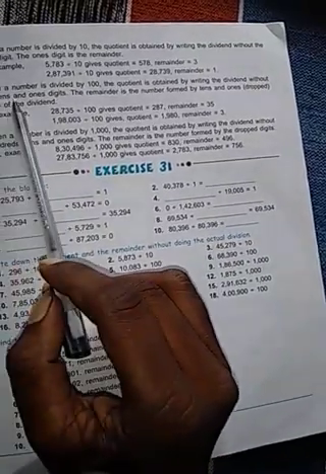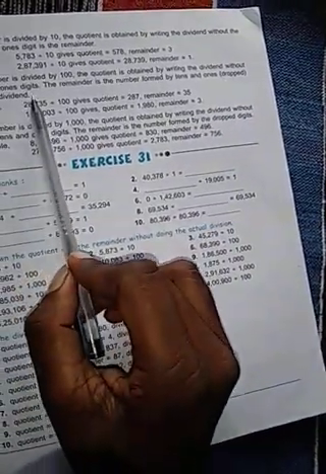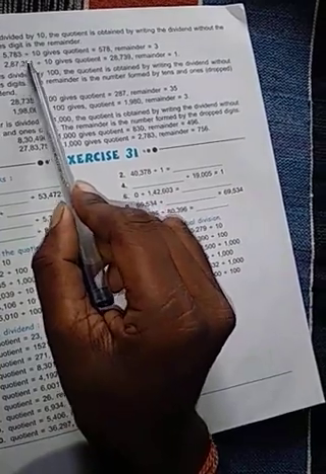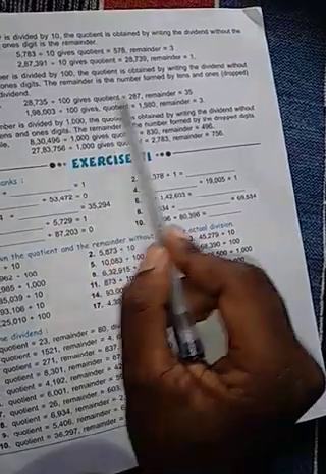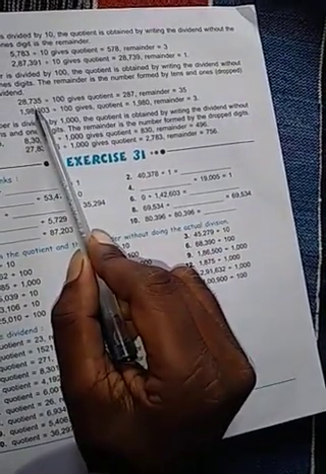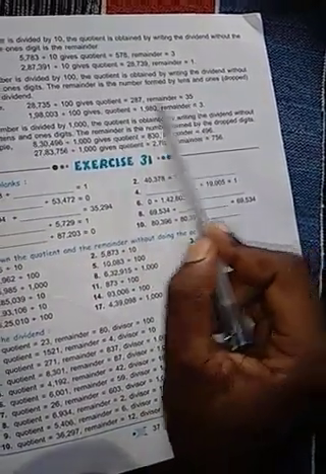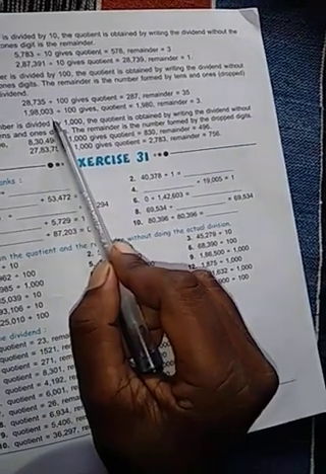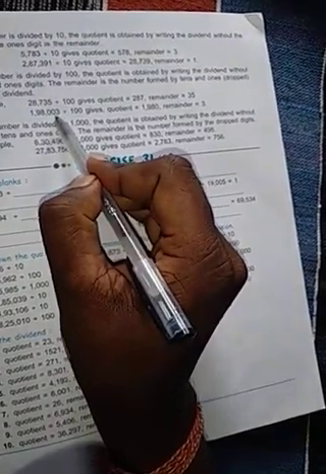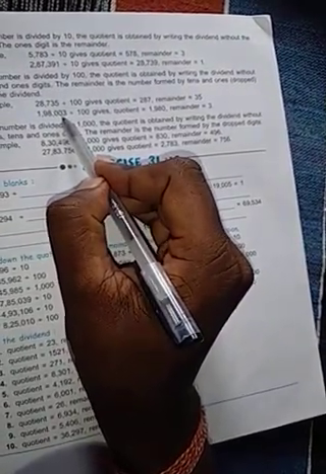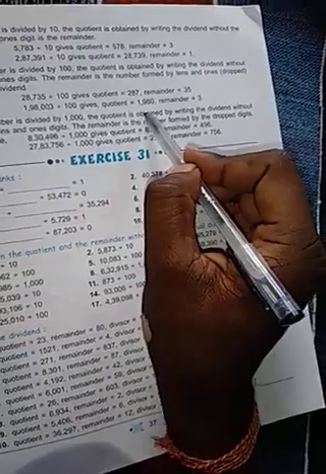When a number is divided by 100, the quotient is obtained by writing the dividend without the tens and ones digit. Here you see 28,735 divided by 100. We remove the ones and tens digit, that is 3 and 5. When 3 and 5 are removed, the quotient is 287 and the remainder is 35. 1,98,003 divided by 100: first remove the unit and tens digit, then the rest of the digits form the quotient 1,980 and the remainder is 3.